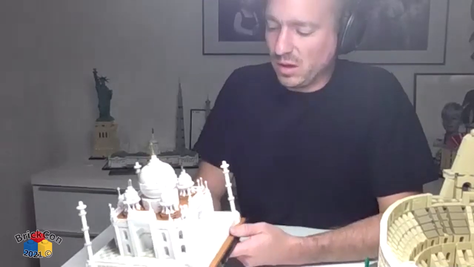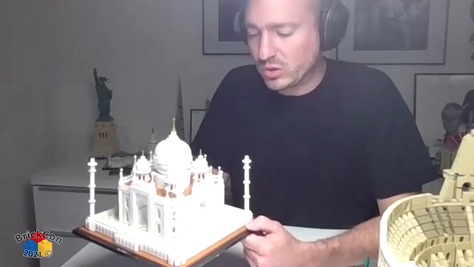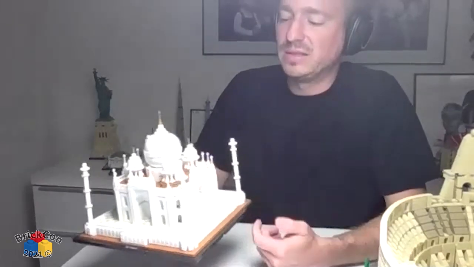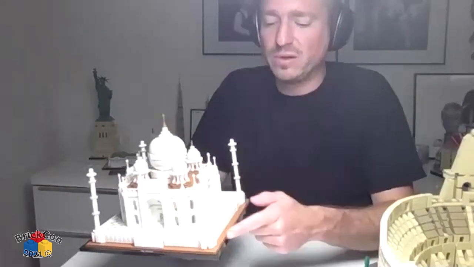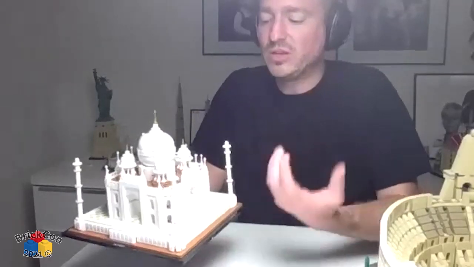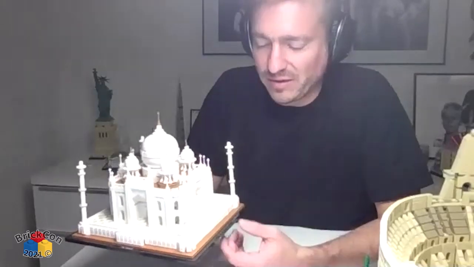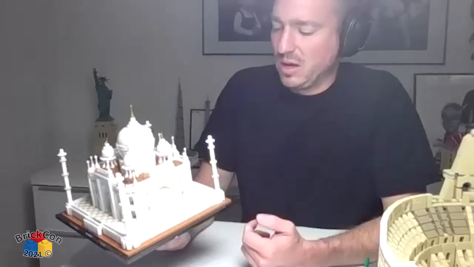So hopefully you have the same amount of detail or close to it in what is perceived as a better value set, since it has a lower piece count and therefore a bit less repetitive building experience, even though the nature of the building, since it's symmetrical, of course requires a bit of repetition.